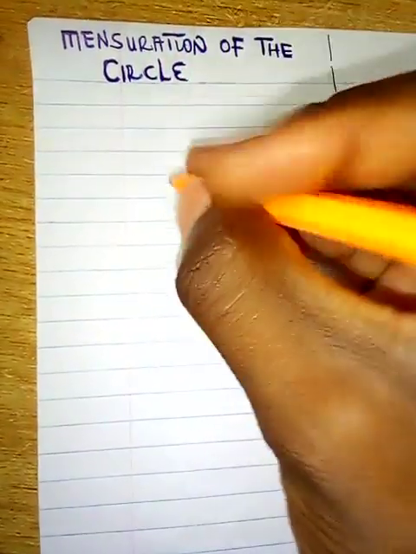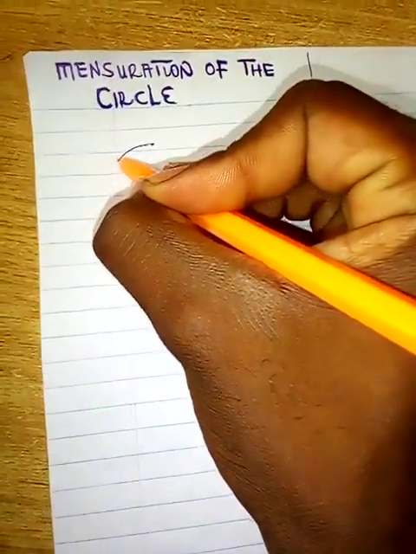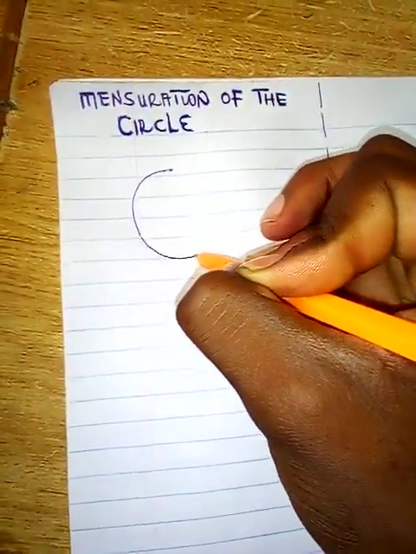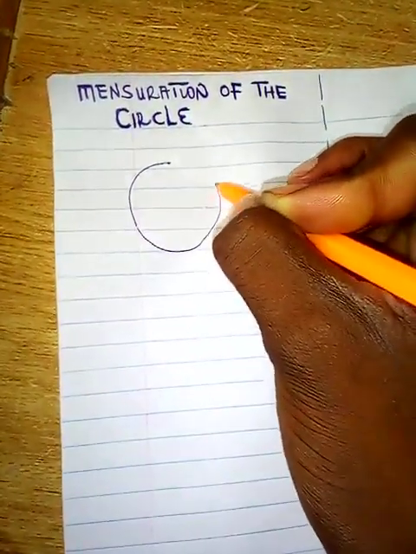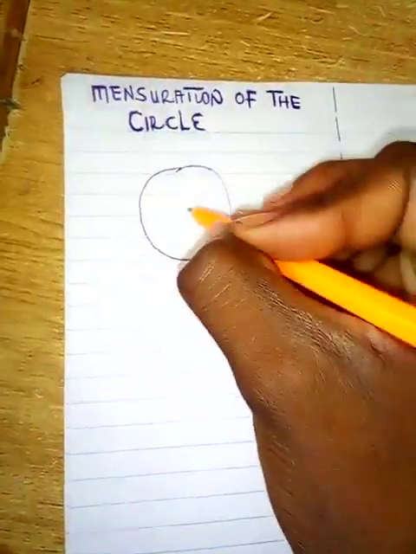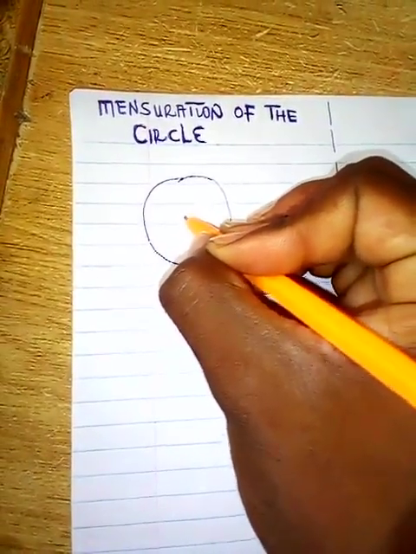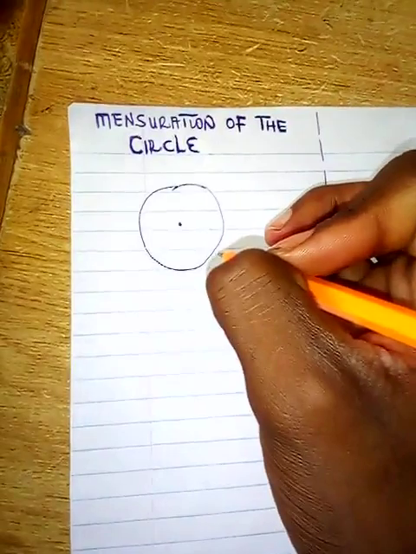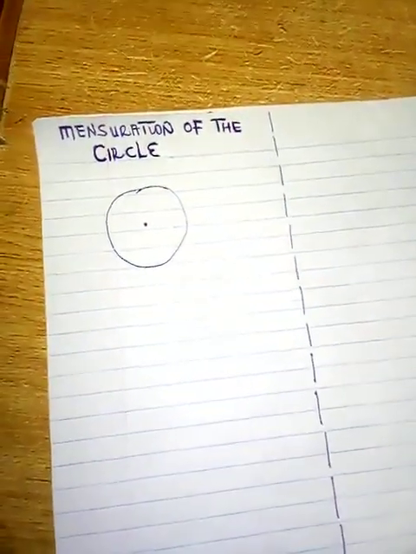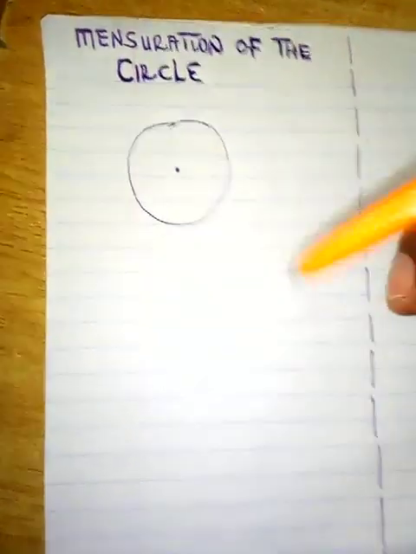A circle has this shape, and it always has a center, just right here, an origin.